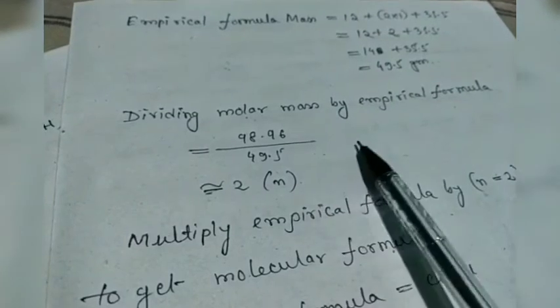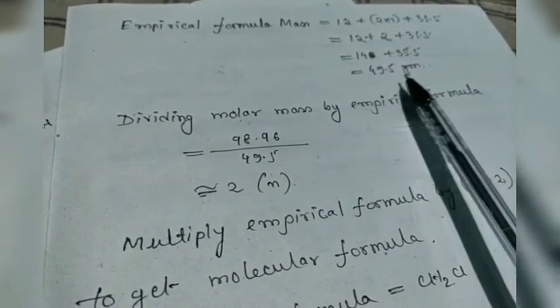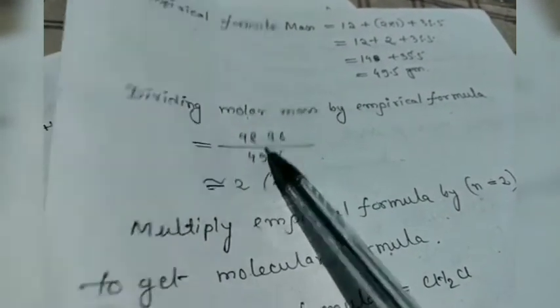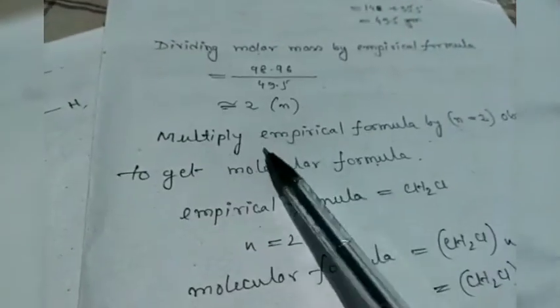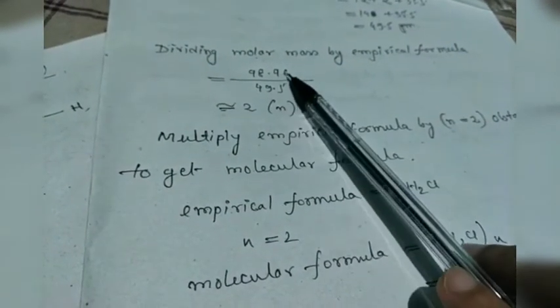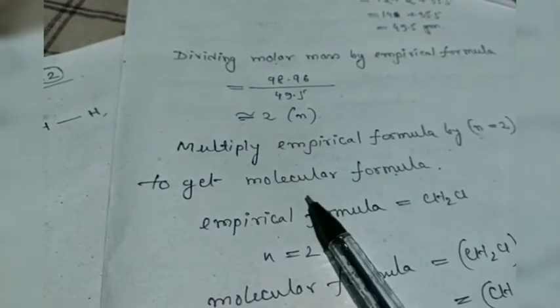So we divide the molar mass, which was given in the question, by the empirical formula mass of 49.5 gram. Molecular formula mass divided by empirical formula mass is approximately 2.